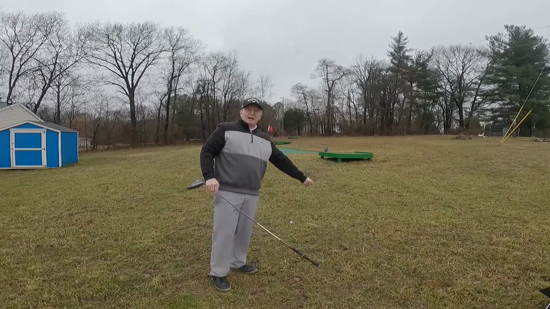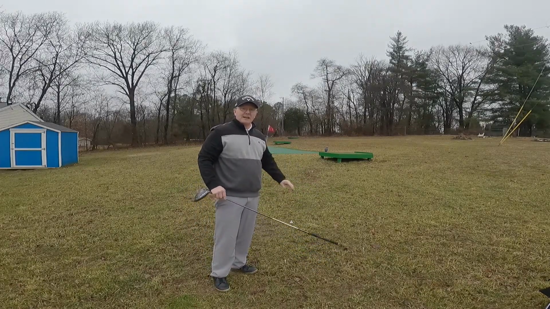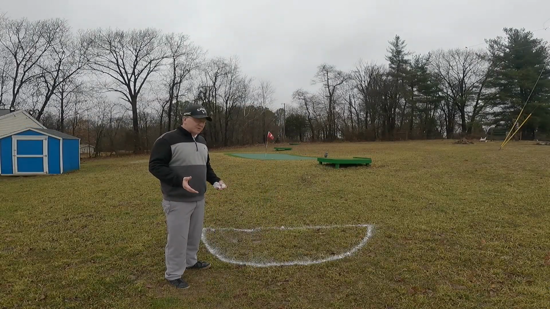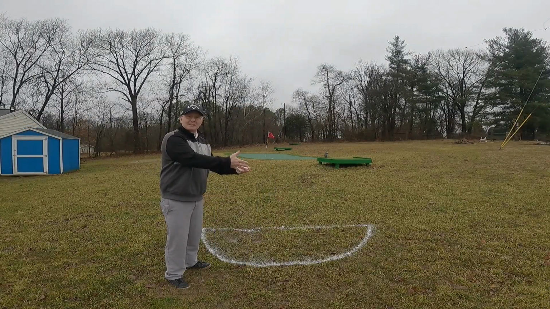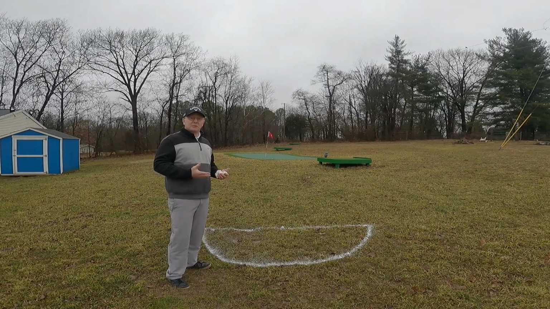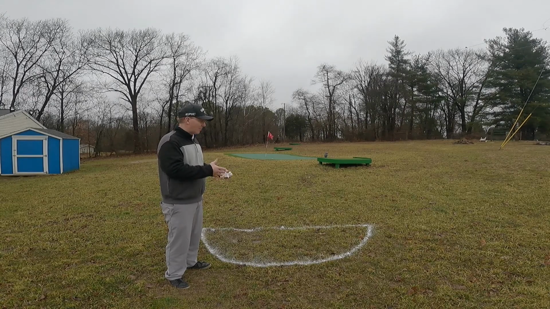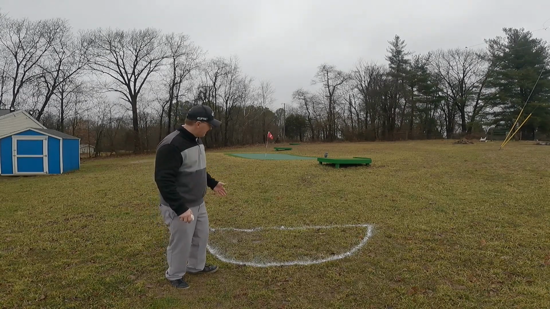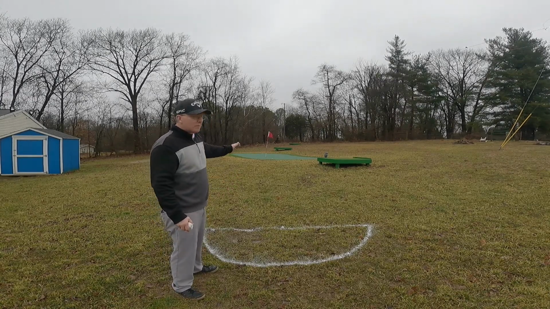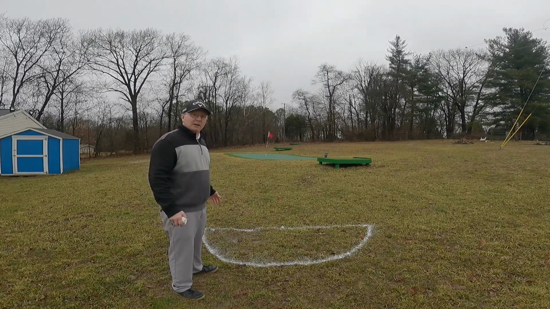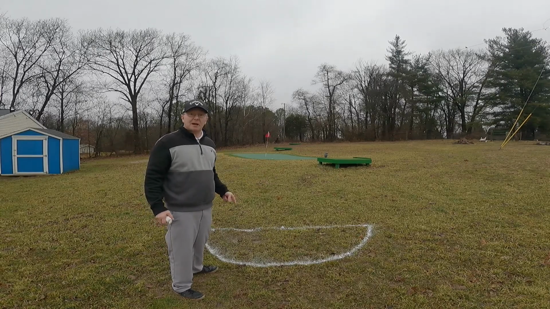I'm going to spray some lines on the ground so you can see what it looks like, and then we'll take our drop. Now, for the benefit of you viewers, I took some time and sprayed some lines here on the ground so you can see what this relief area looks like. It ends up being about half a piece of pizza or pie in this situation. Again, we cannot be any closer to the hole, but we can go left, right, and back one club length, so it looks in a shape like this.